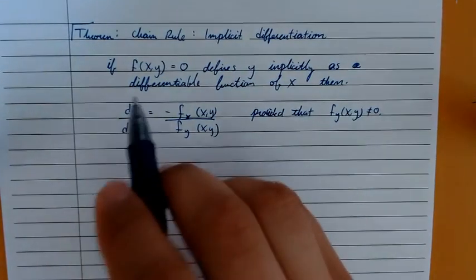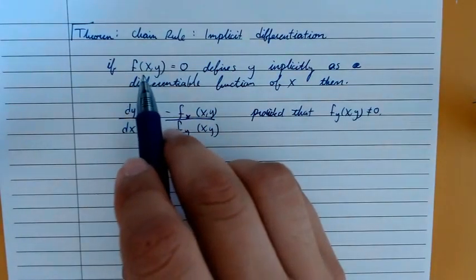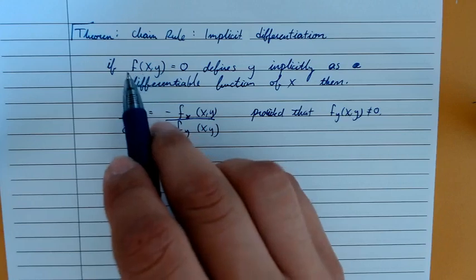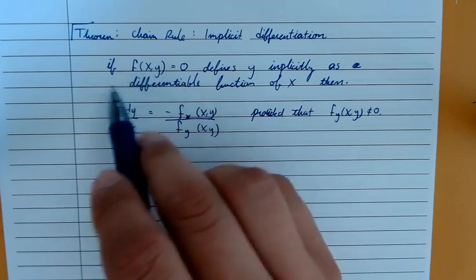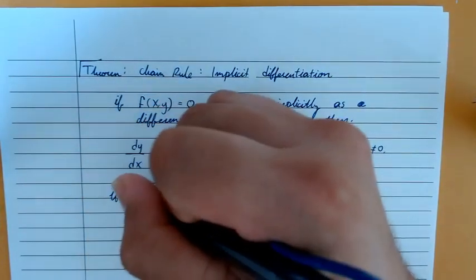Note that this will work for functions of higher variables. So here we've been looking at z equals f of xy or w equals f of xy. However, this does work for higher dimensions.